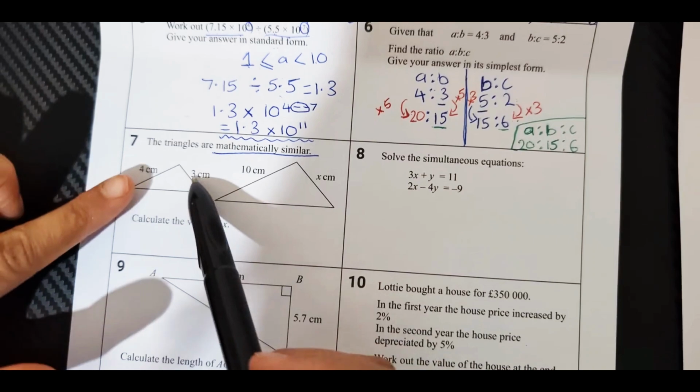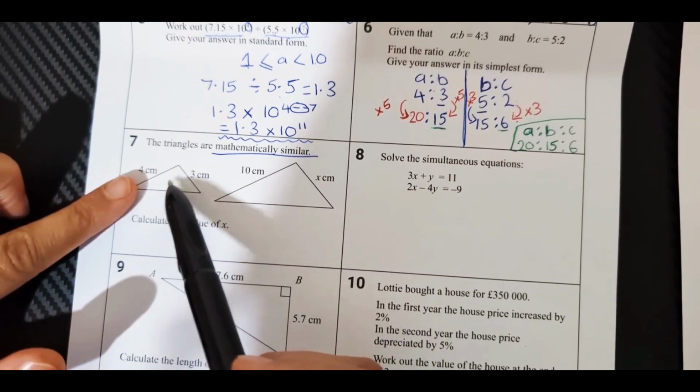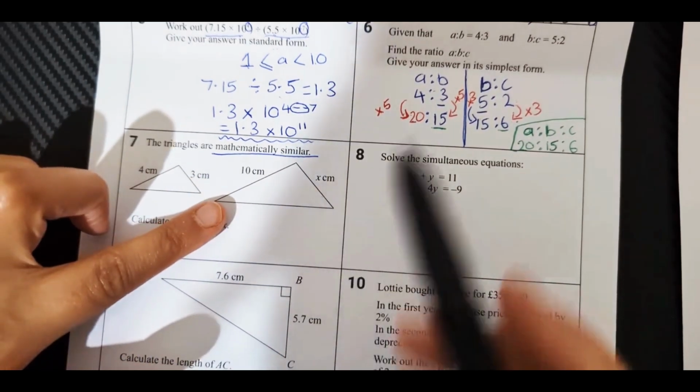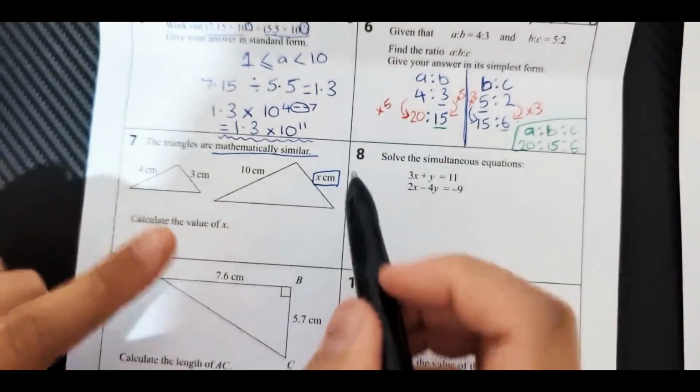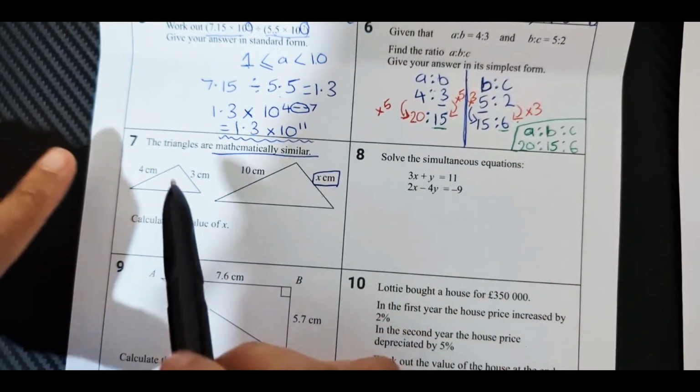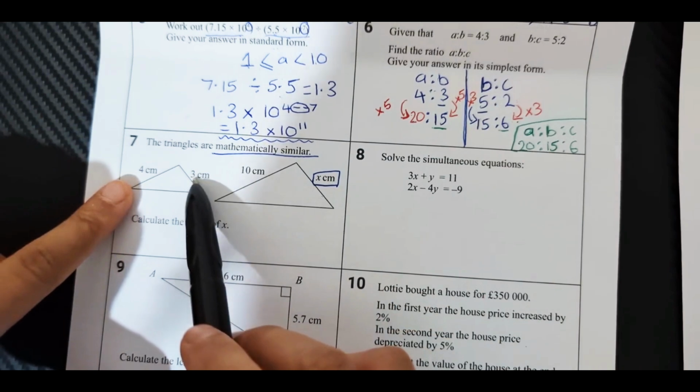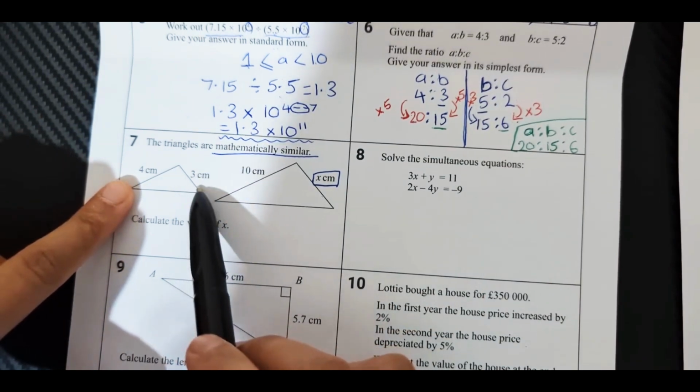So here we can see we've got the small shape's values, the small triangle, and then the bigger triangle where we're trying to work out a missing value. It could even be the other way around. They might give you the big triangle's values and ask you to work out one of the missing sides from the smaller triangle.